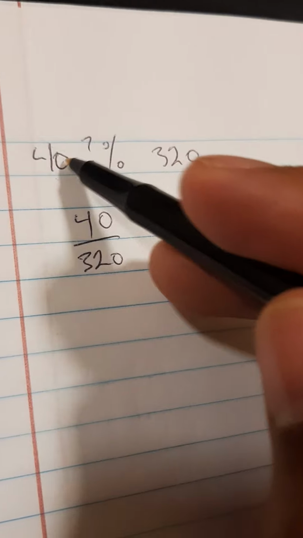And let's do that last one in row 2. The last one says 40 is what percent of 320? Now, remember what I always say, no matter how big the numbers are, the steps stay the same. So first we're going to go ahead and write our part over the whole. Part over the whole. And then we can try to reduce.